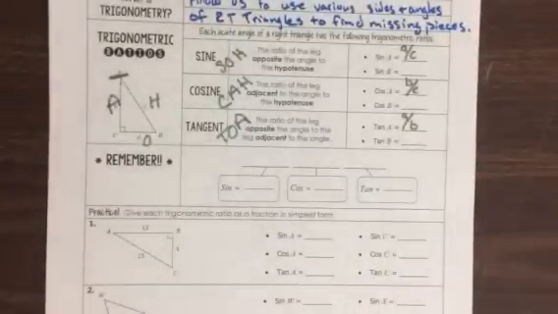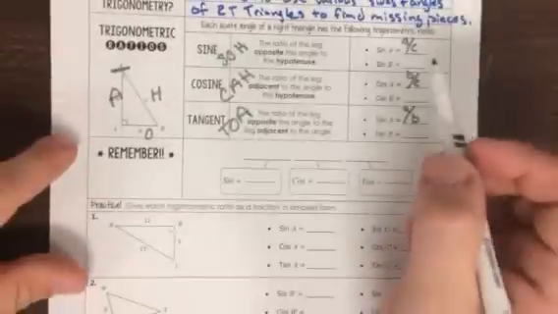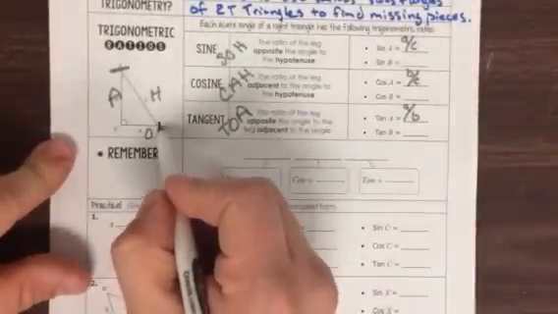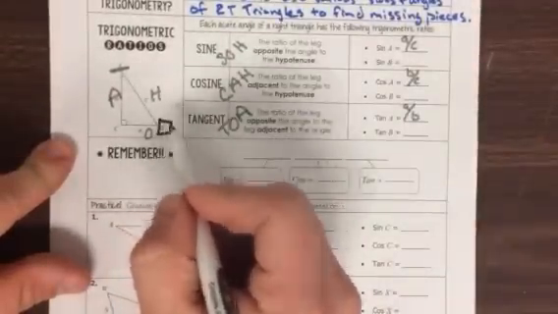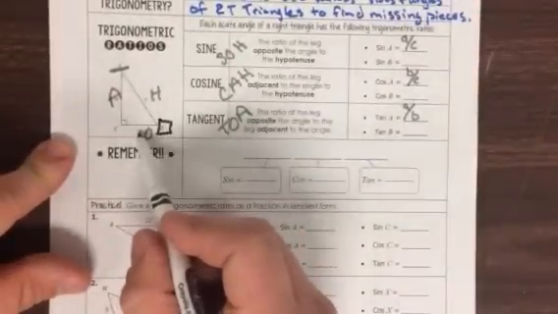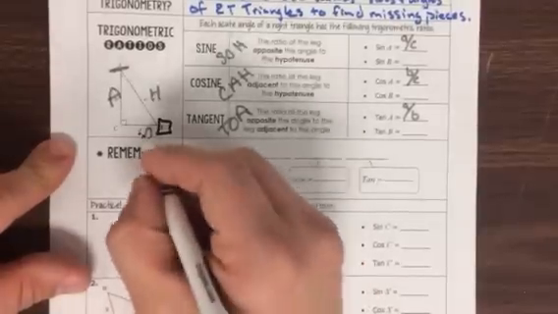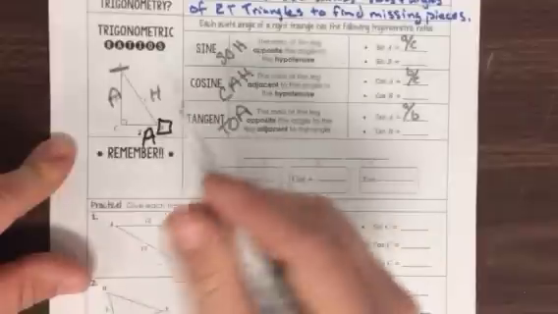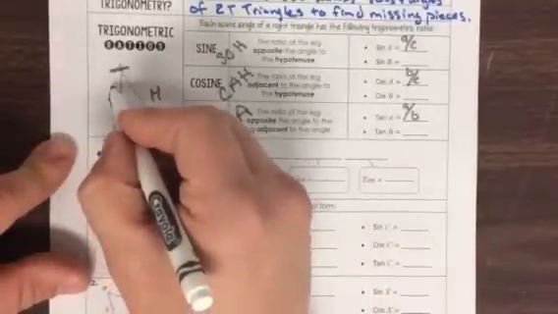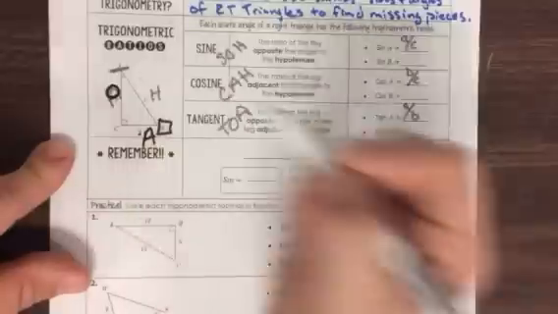So now we're going to have to go back through and notice that now we're talking about angle B. Well, if we're talking about angle B, this side right here is no longer opposite, it is adjacent. And this side over here is no longer adjacent, it is opposite.